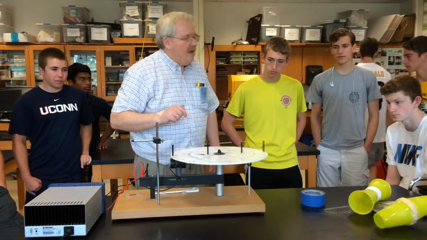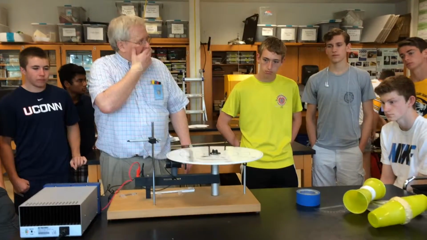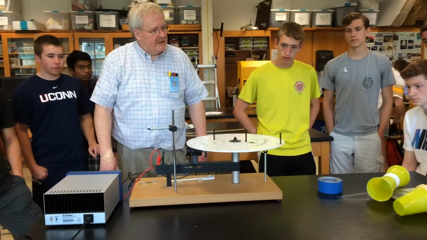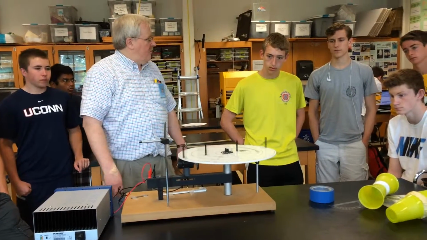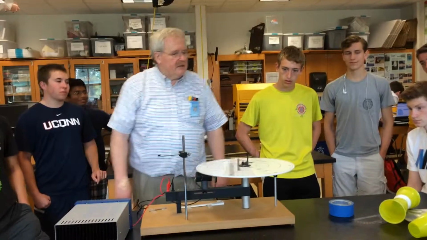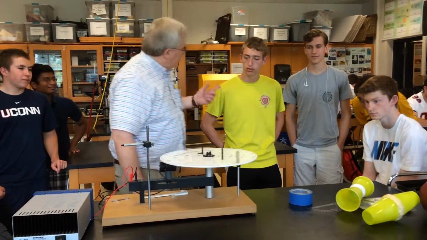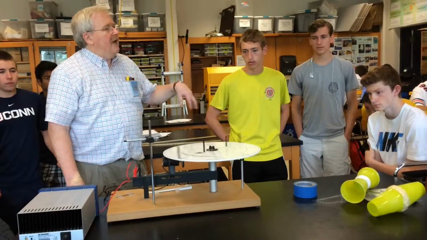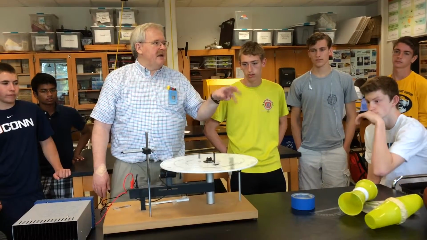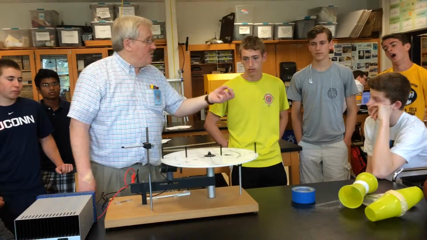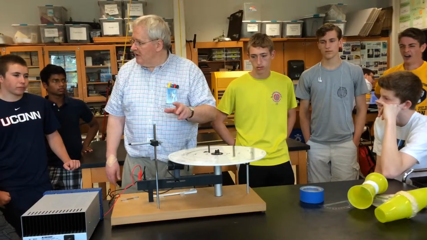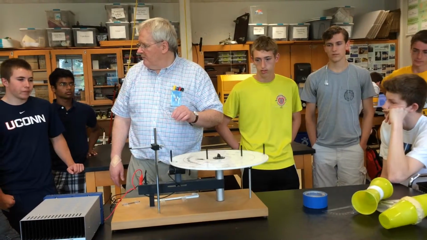What else can you tell me? What else are those things doing? They're rotating, and they're rotating at the same rate. Exactly. And when we say they're rotating at the same rate, we say the amount of angle per unit time is the same for both of them.